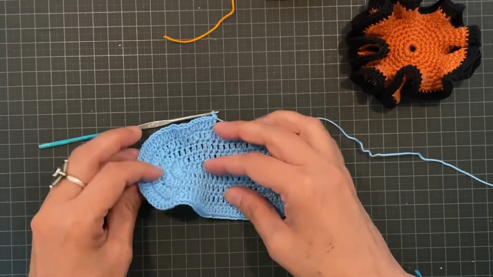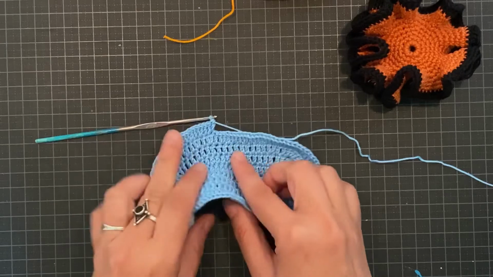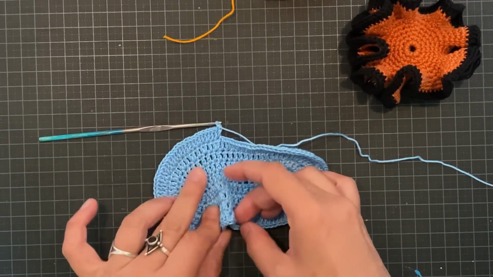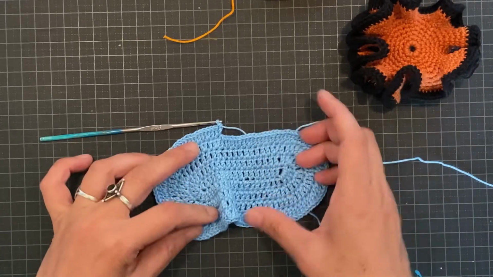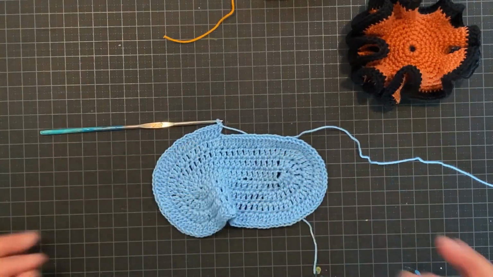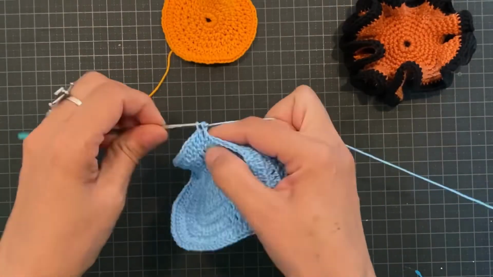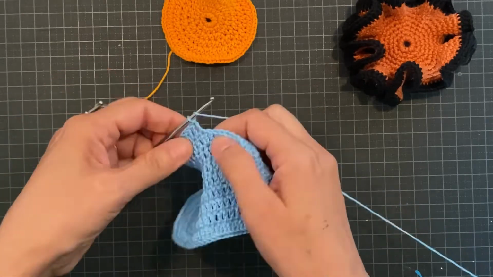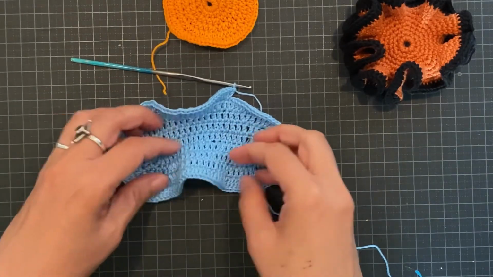I'm just playing around, so I have no idea what this is going to look like once it's finished. And that's just the magic and charm of freeform crochet, that you can play around and do whatever you want. It doesn't have to be anything specific if you don't want. You can just play around and sketch it out as you go.